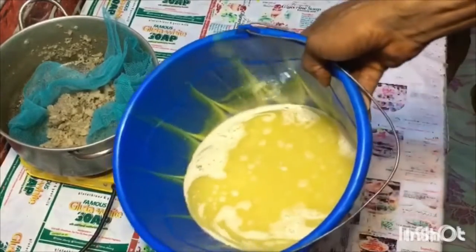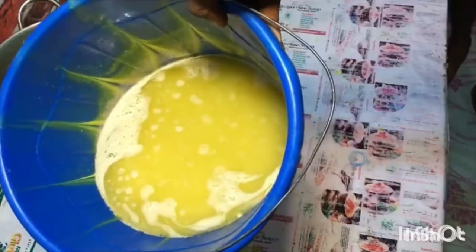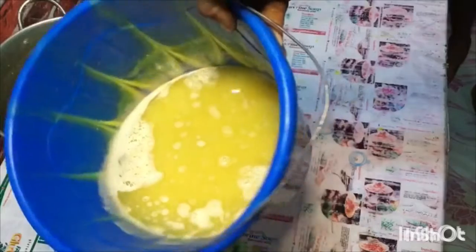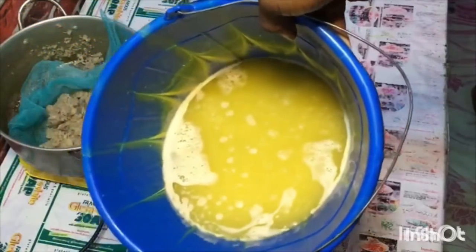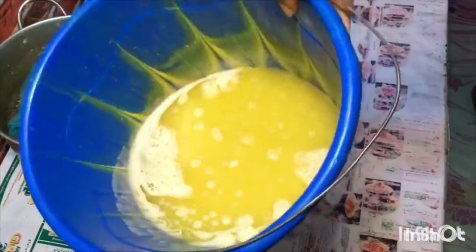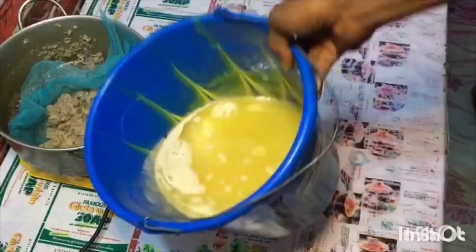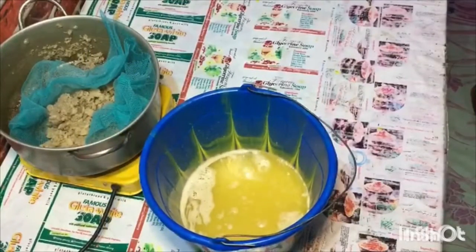So you can see how the oil looks like, and then I will keep this for 24 hours. By the next day, this is going to congeal. It's going to become very hard inside the container. Animal fat oil does not waste time to become hard. So you'll see this the following day.